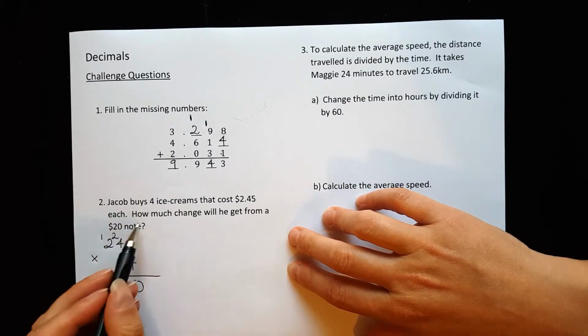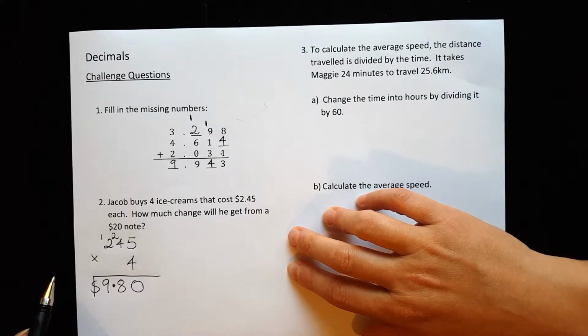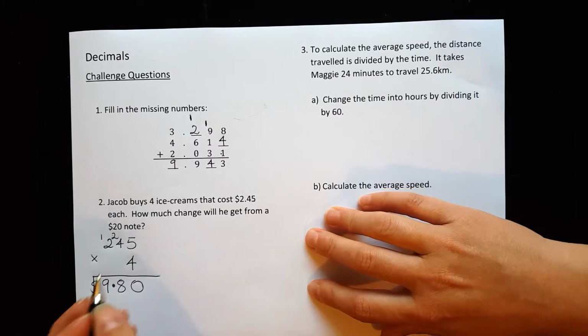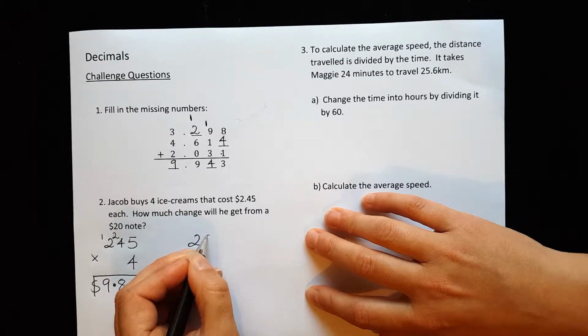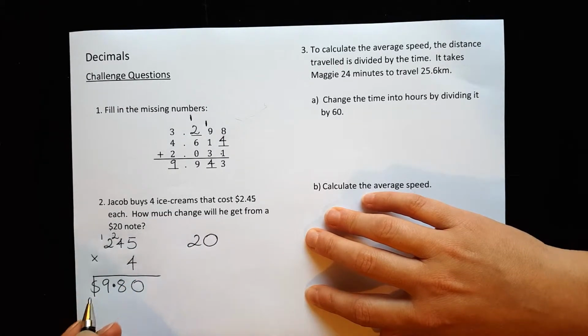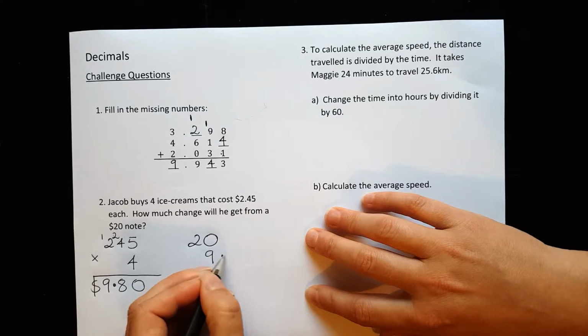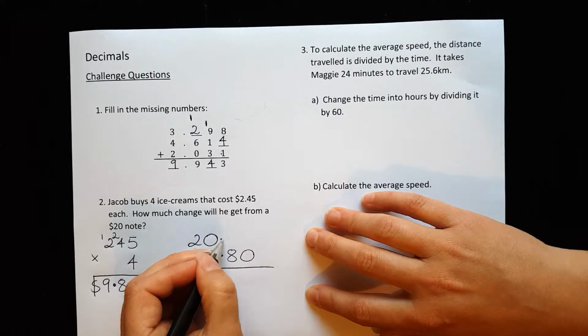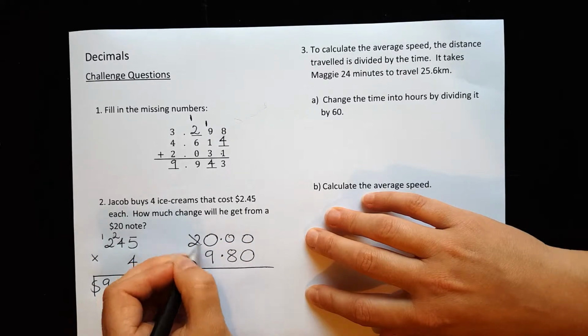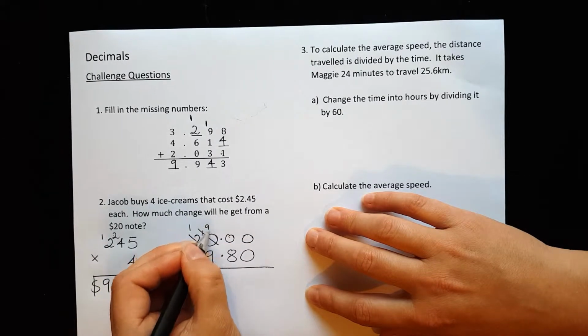Now we need to know how much change he's going to get from a $20 note. Now you might be able to do that one in your head, or otherwise you would need to do another subtraction over here. You have $20 and you would want to subtract $9.80. Okay, so you put the decimal point here with some zeros and we would have to borrow from here and keep borrowing down the line.